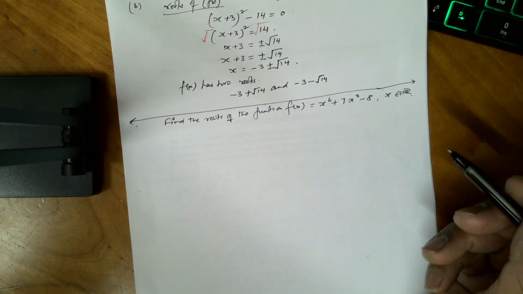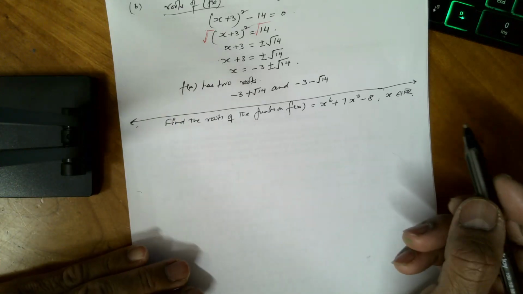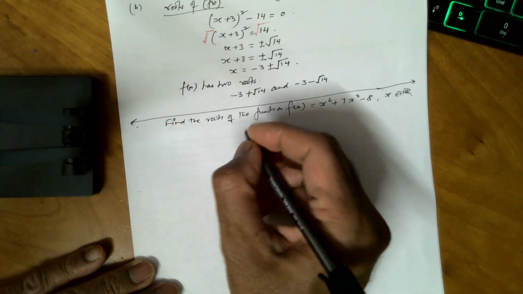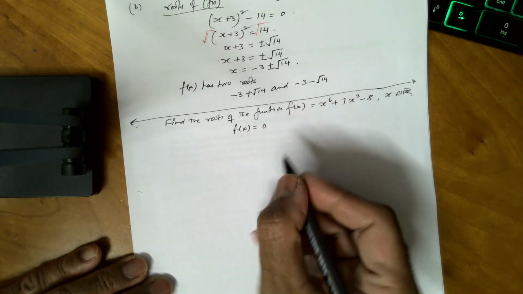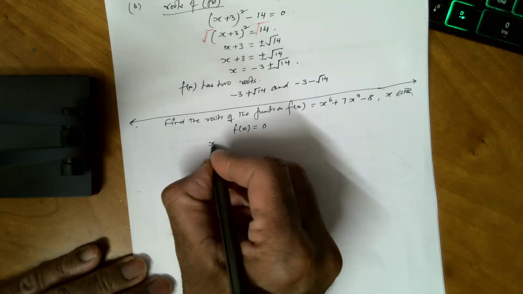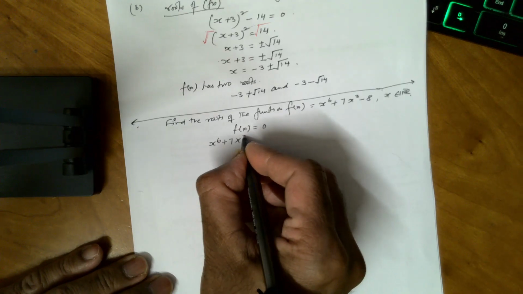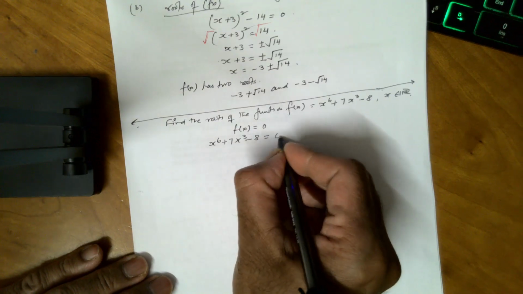Okay, so I explained to you what exactly that means. So let's say if I write down your equation here, what we have to do here is f(x) equal to 0. Okay, so this equation will be x to the power 6 plus 7x cubed minus 8, that will be equal to 0.